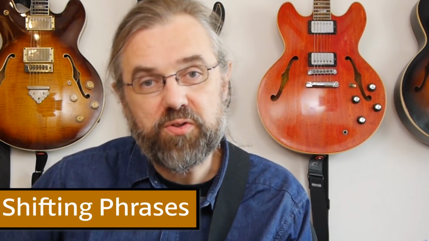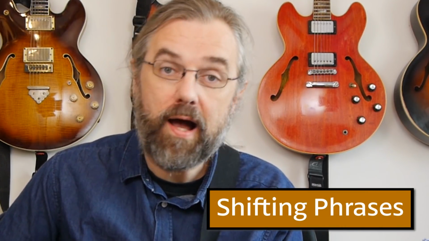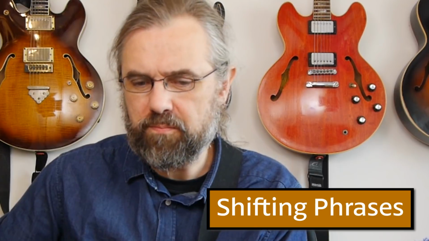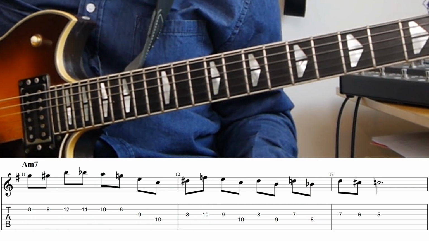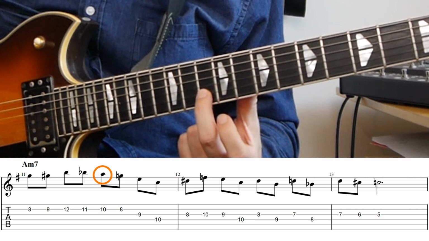In this example, I'm of course using a lot more chromatic enclosures and passing notes, but I'm also starting to shift small phrases out of the key, and in that way have some bigger chunks that are not in the key or not in the scale that I then need to resolve, and I can use that to create some outside sounds. So the first part of the line is really just targeting the root of the chord, so the A.